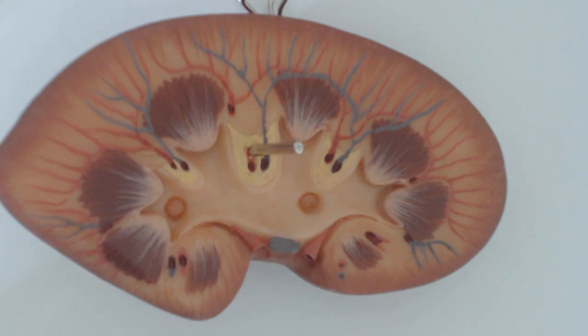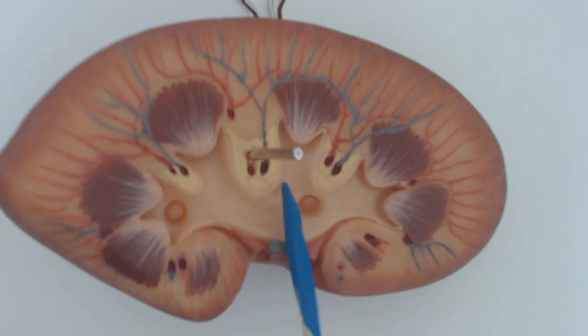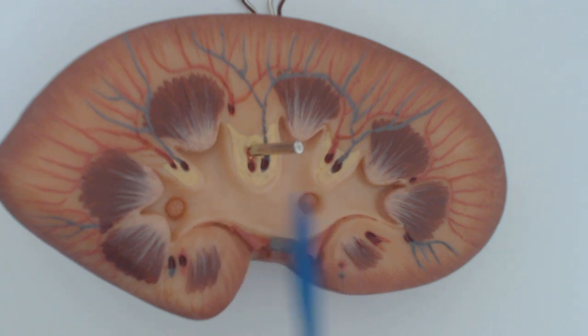Next, let's look at the blood vessels. So the renal artery would be somewhere out about here. Then that would branch into what are called segmental arteries. We can see two of them right about there. The segmental arteries then would be on the lateral side of this model, on the outside, so we can't really see them here, but we can see their continuation here as they move up through the renal columns.